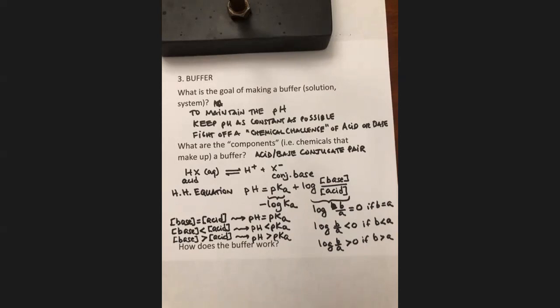Normally, when I set up a buffer, I have an idea of what I want the pH to be, depending on the reaction I'm going to study. I may want the pH to be around neutral, around pH 7, for example. I may want it to be slightly acidic, pH 4, pH 5. I may want it to be slightly basic, pH 8, pH 9.